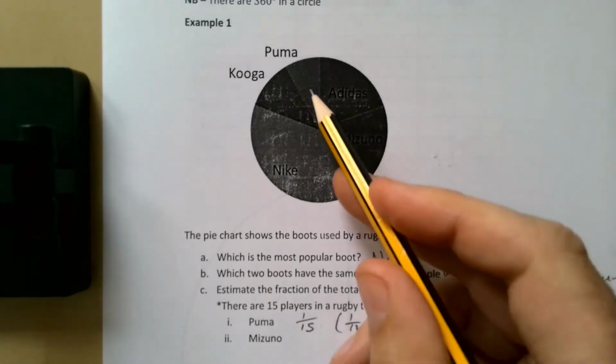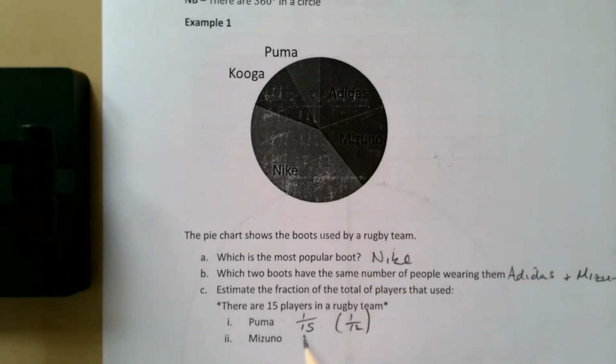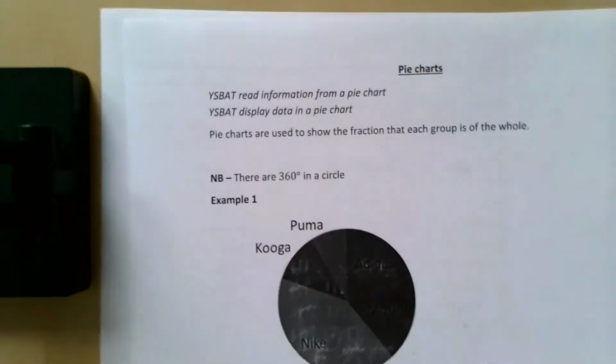And then Mizuno, it looks to be about twice that, so maybe 2 15ths, or 3 15ths. Because it's slightly off accuracy, it's very hard to read, but that would be close enough for me. On to the main part then, where we're actually going to draw the pie chart.